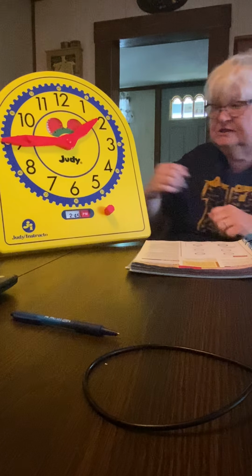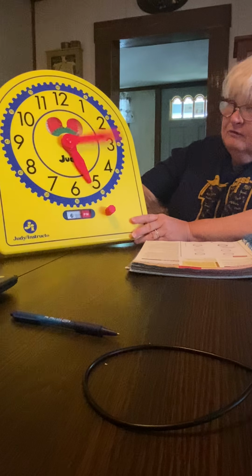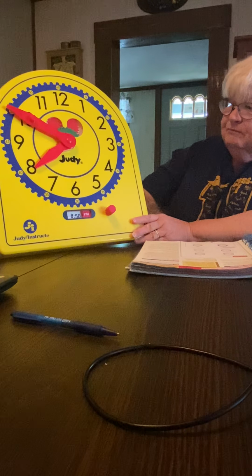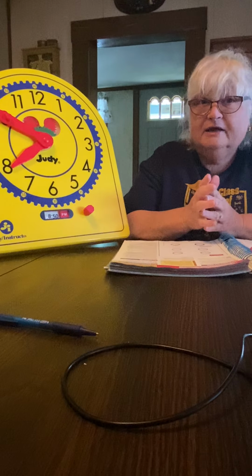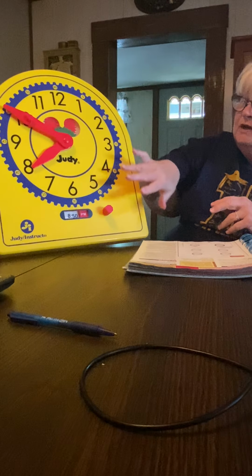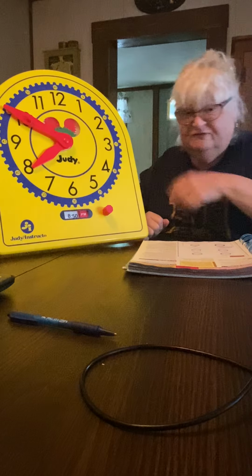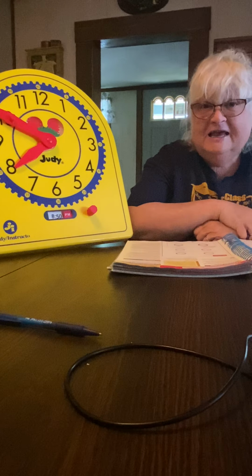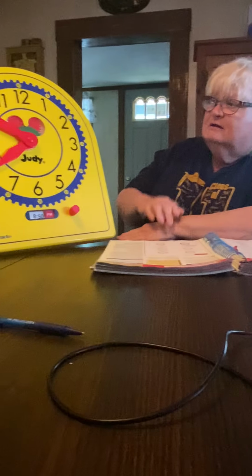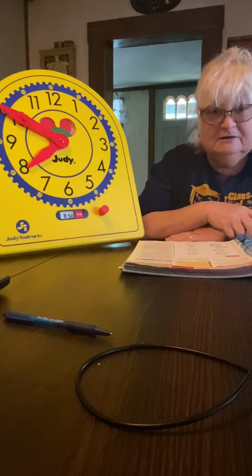Let's try number 2. All right, our clock looks like this. Frankie got me on that one. All right, here. Now, it's not quite 8 o'clock yet. All right, it's still 7. It's 5, 10, 15, 20, 25, 30, 35, 40, 45, 50. It is 50 minutes after 7. All right, now, how many minutes do I have left to get to 8? 5, 10. So it's 10 minutes before 8.